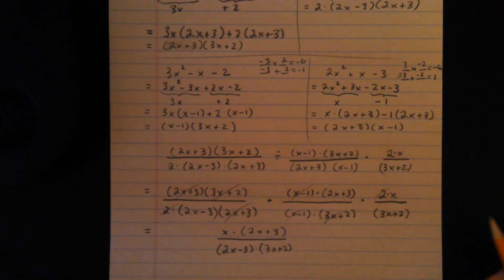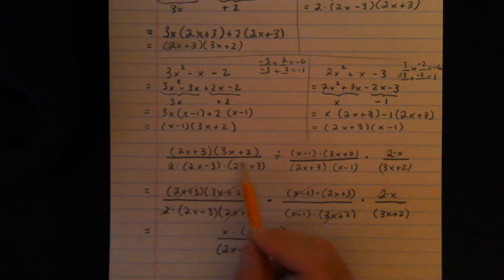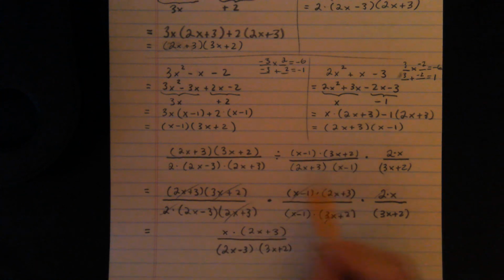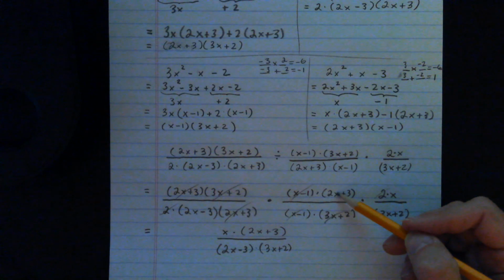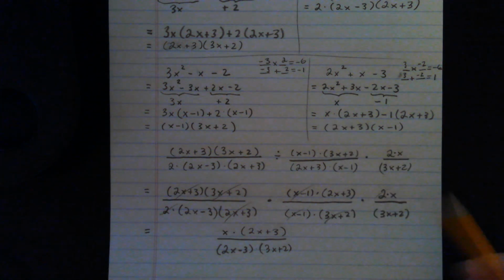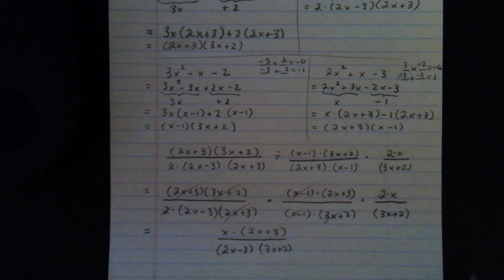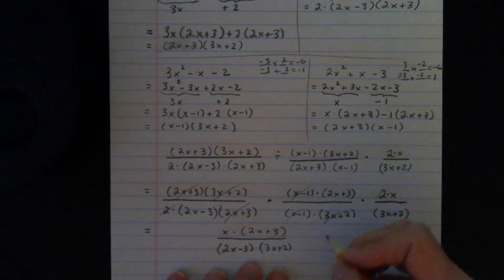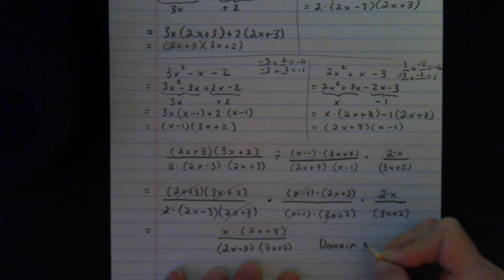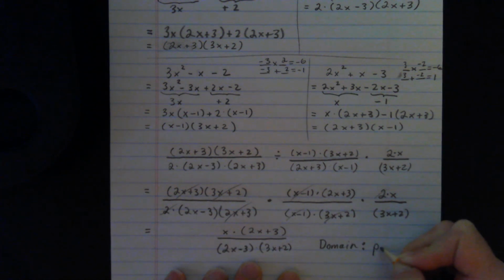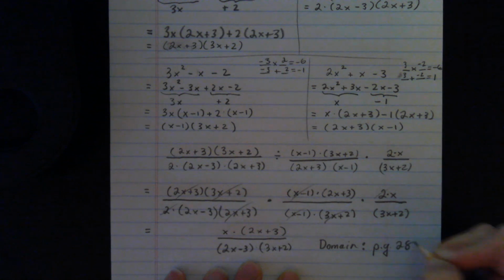Now, in terms of domain restrictions, you need to check each denominator. After this step, this denominator turned into a numerator, so you need to make sure you check all of them. I'll let you guys do that. The answer is on page 287, so make sure you can do that. Go to page 287 to check your answer.